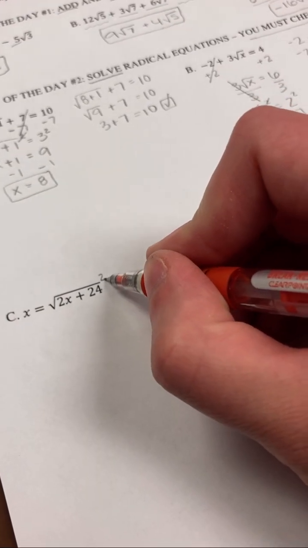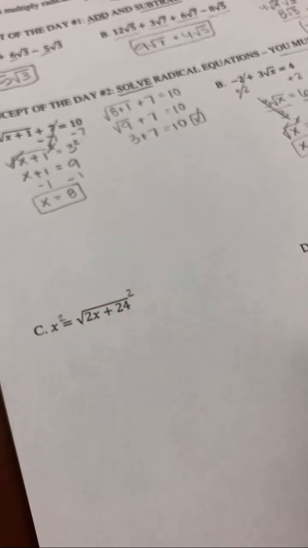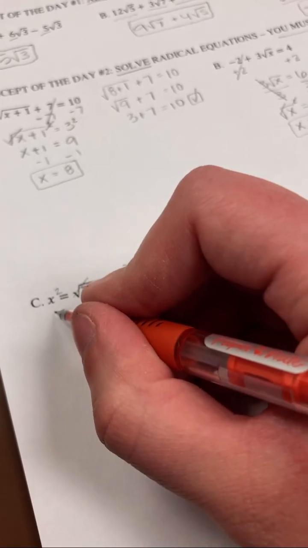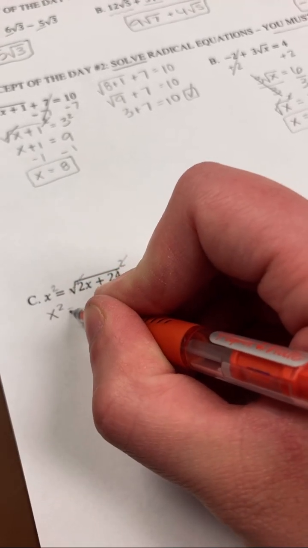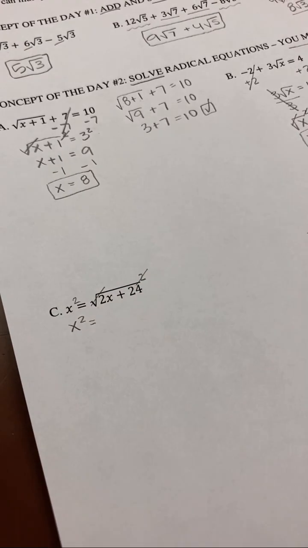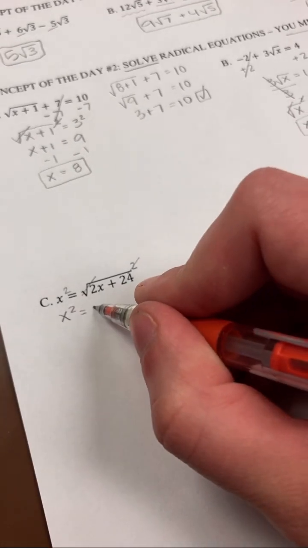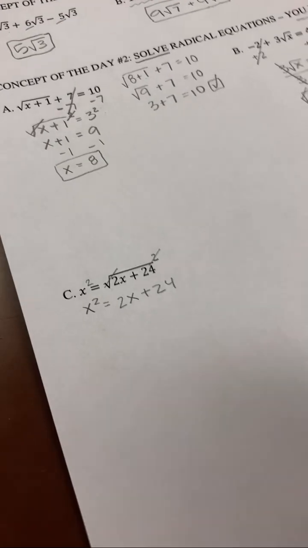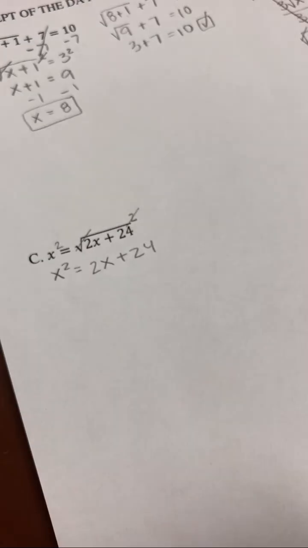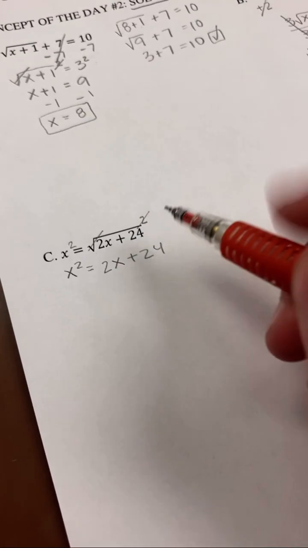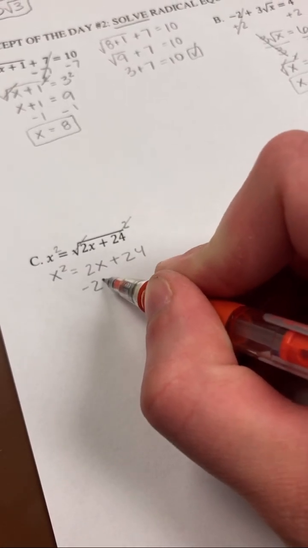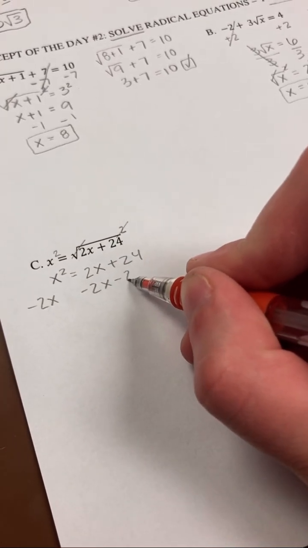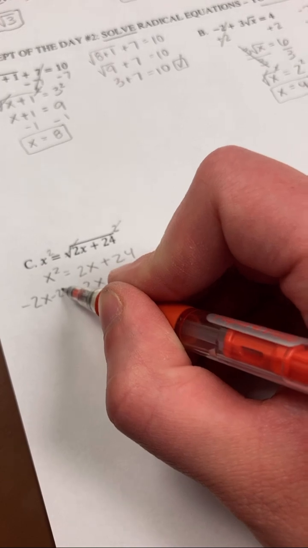So I'm going to square both sides like normal. All right, the square and the square root cancel. And I will get X squared equals this whole thing under the radical. I get 2X plus 24. All right, now I have to get everything over to the other side. I want just a 0 over here. So I'm going to subtract 2x on both sides. I'm going to subtract 24 on both sides.